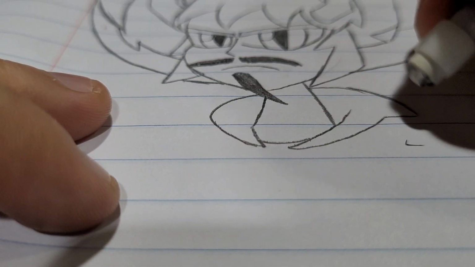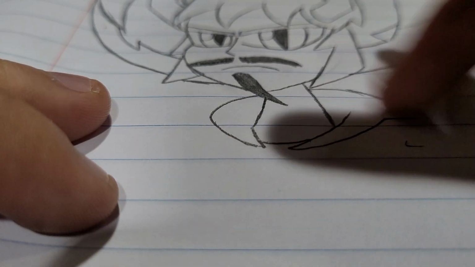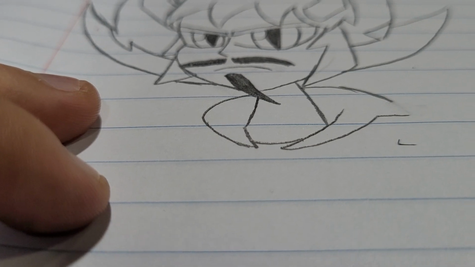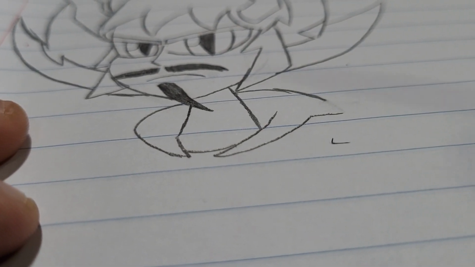So here's actually the hard part. You want to actually erase this part of the hood right here because something's going to stick out right there. And we'll get to that in a second. But first, let me just move the camera a little bit.